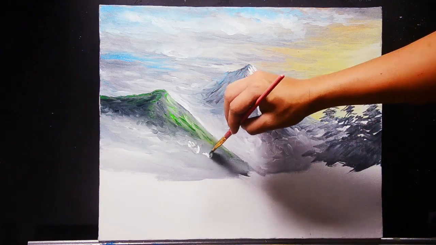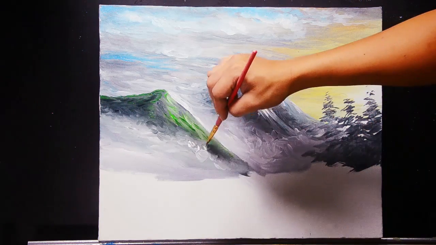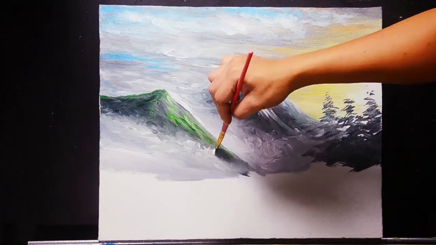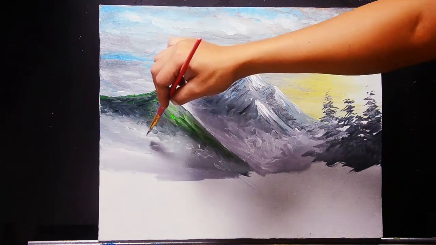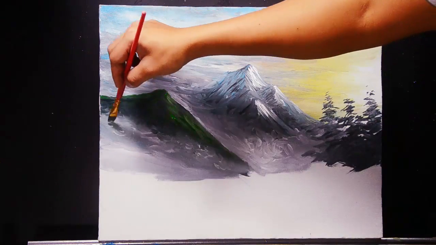Adding the titanium white, then circular brush strokes so that it will look like fog on this area.